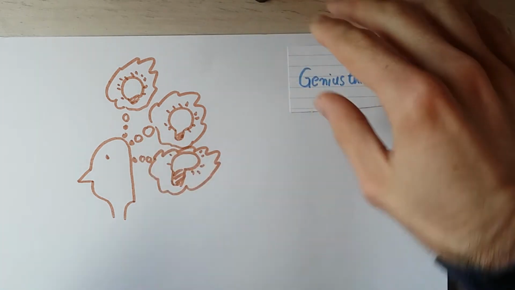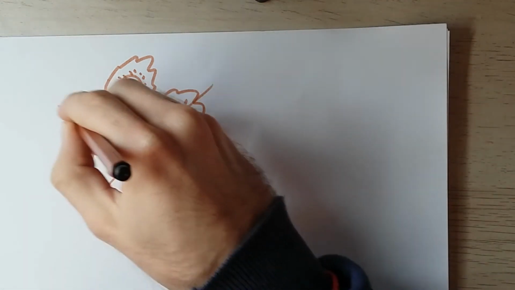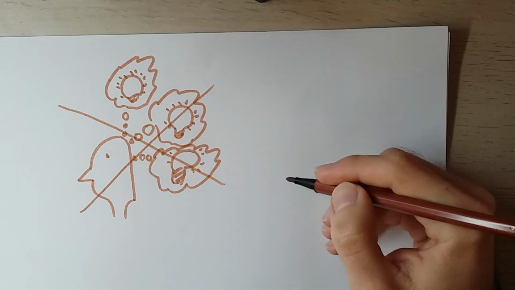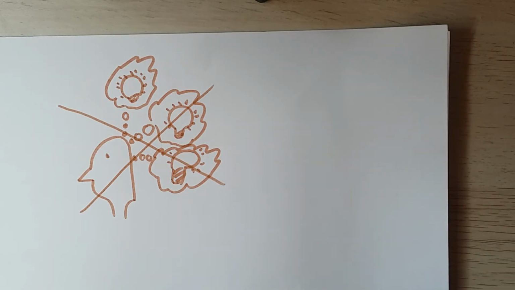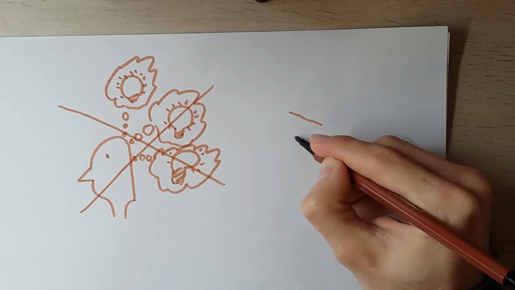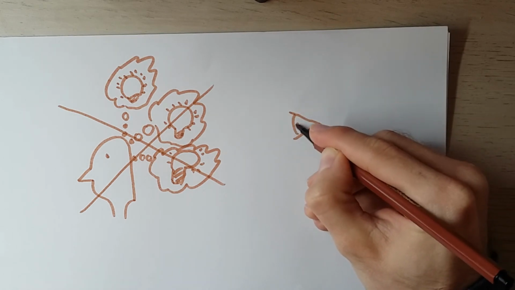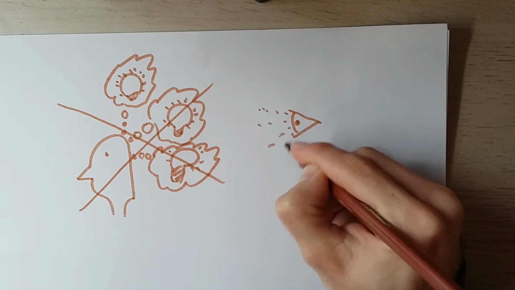How do I put this into a CaGa? Let me cross this thing out. This is not what a genius is. What's a genius? Genius has something to do with seeing. Of course, it can also be hearing or any other type of sense, but I think it's easier to draw seeing. So I'm going to draw an eye, or at least what I consider to be an eye, and the eye is looking actively into the world.